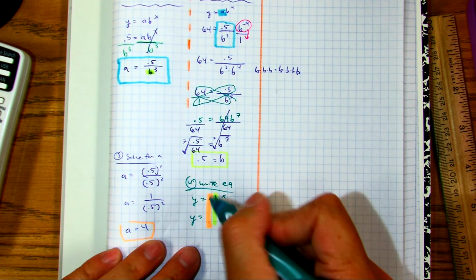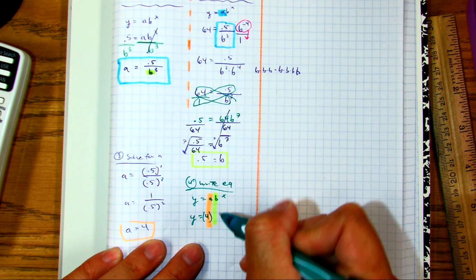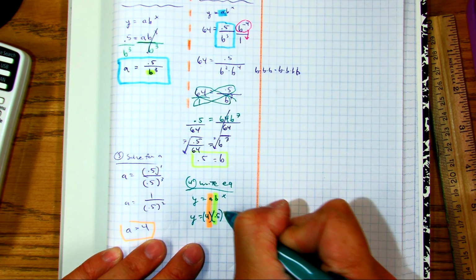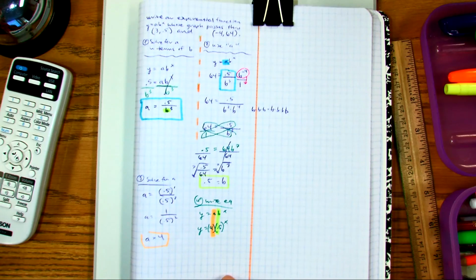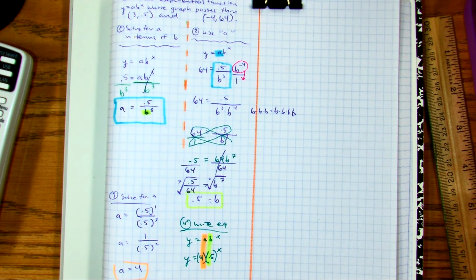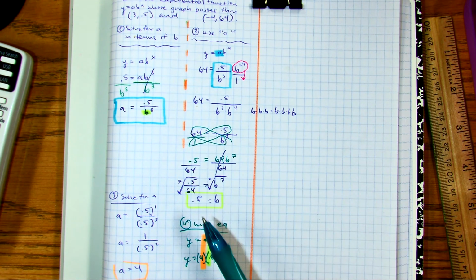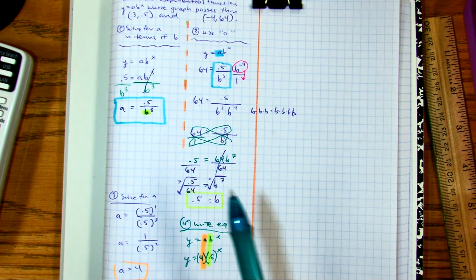And if you ever lost the privilege of using your calculator, you can do this all by hand. There's no decimals, just use fractions. So there we did find the exponential function. We wrote one based on our 2 ordered pairs. Ordered pairs that are not close to each other. And then solve for A in terms of B, use a system of equations. Solve for A, use your A value to find your B, put your B in to solve for your A, and then write your equation.